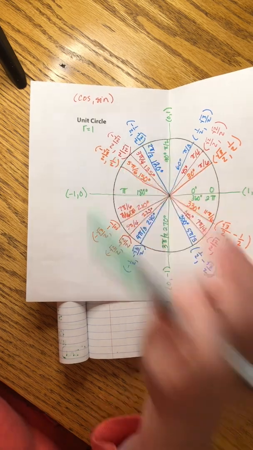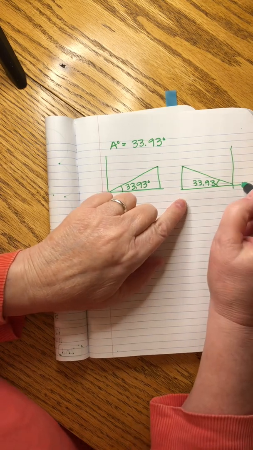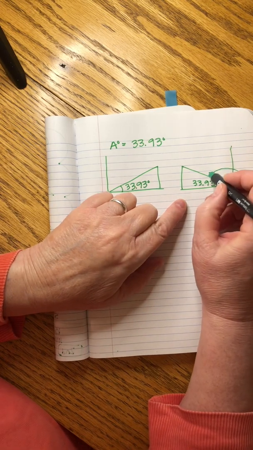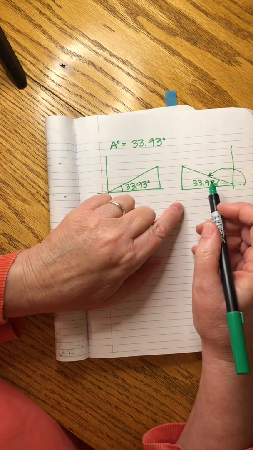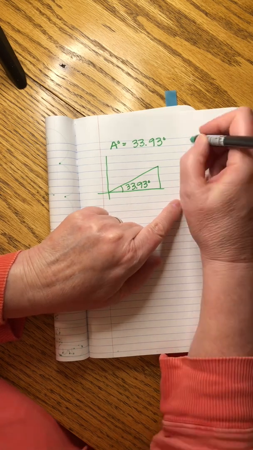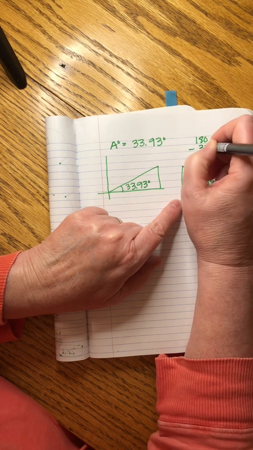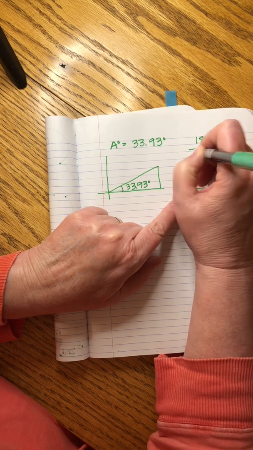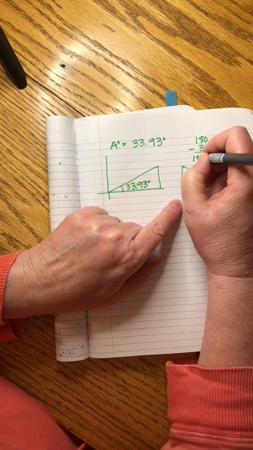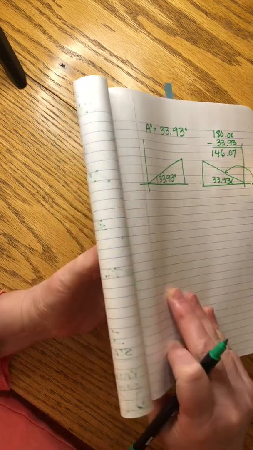Now we know it's the 2nd quadrant. That means this angle, one of the possible angles for our triangle, is going to be 180 minus 33.93, which comes to 146.07.